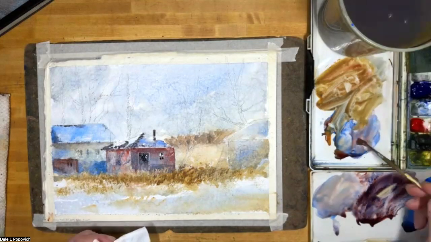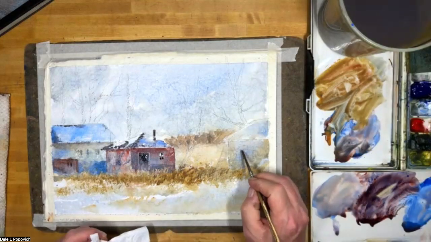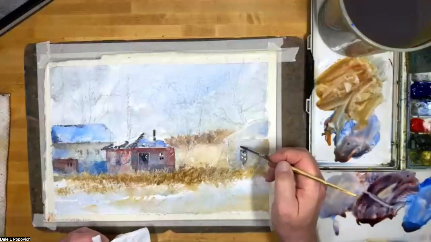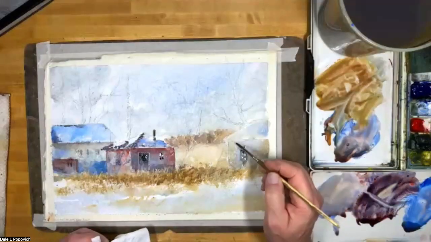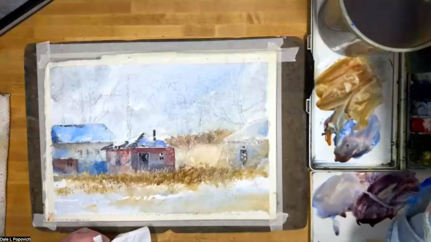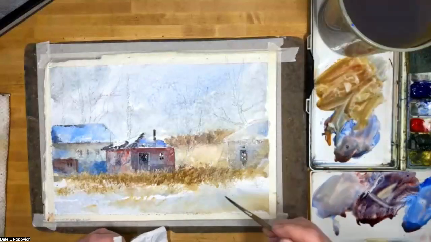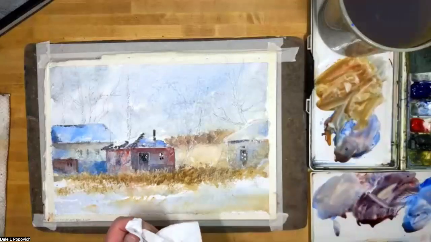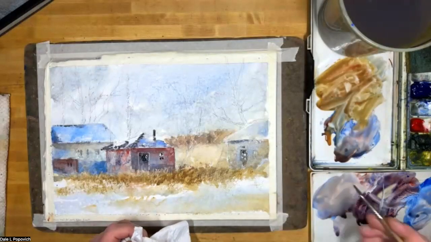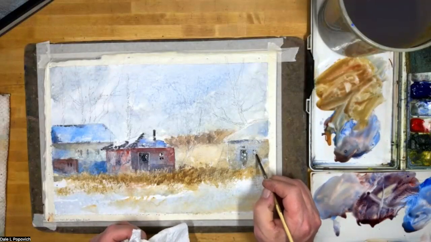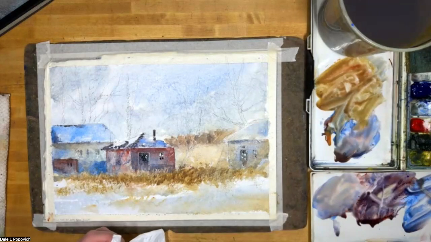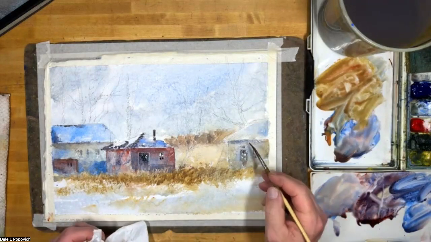But I want to signify where the doorway is over here, and there's a little transom light up above it. I'm just very simply denoting a little bit of the form on this building, because again, if I add too much, it's going to be pulling out away from what I want it to be.